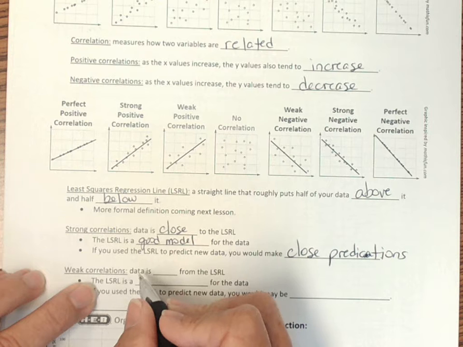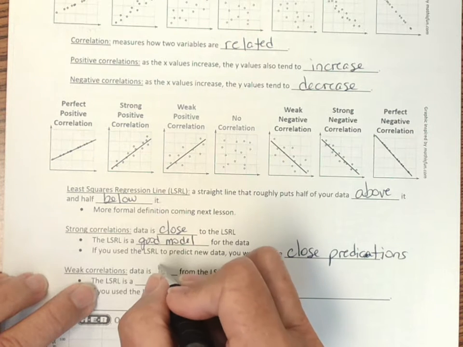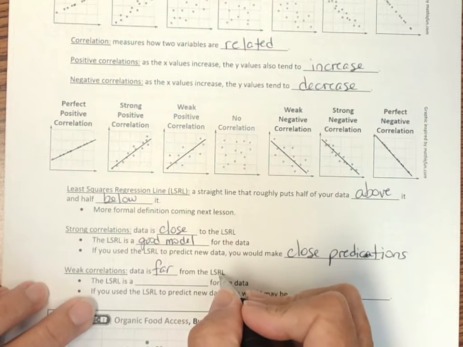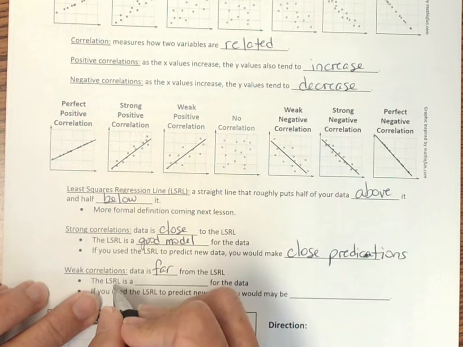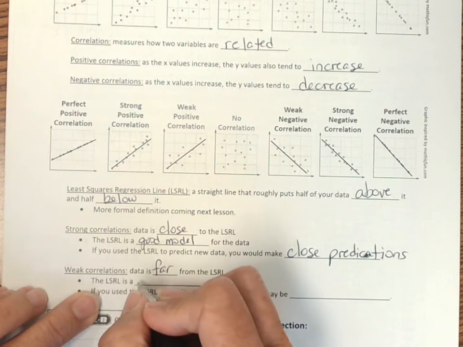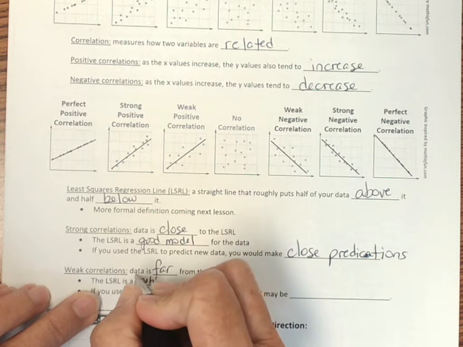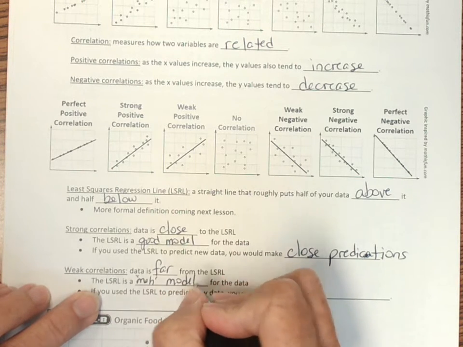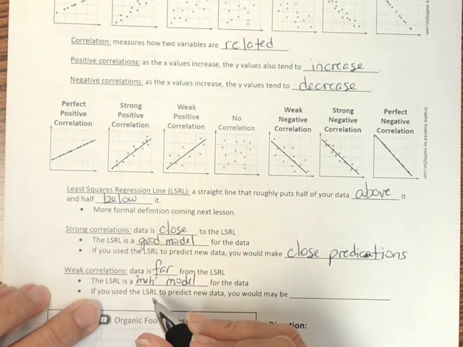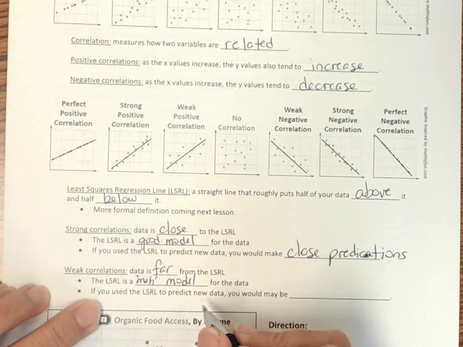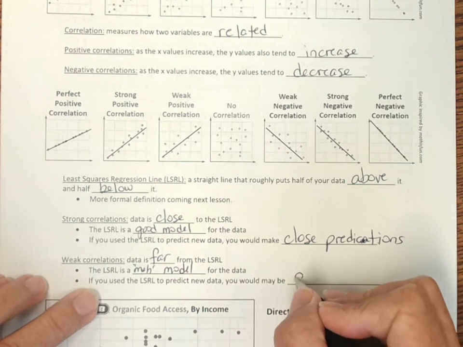If we have a weak correlation, data is far from the least squares regression line, and the least squares regression line is a meh, it's okay. It's just a so-so model. If you use that least squares regression line to predict some new values, you would be quite a bit off.